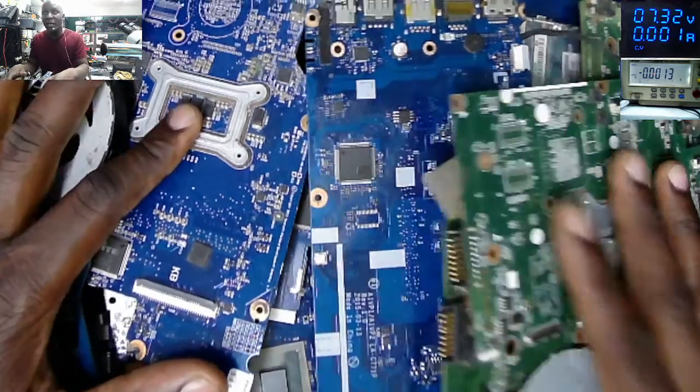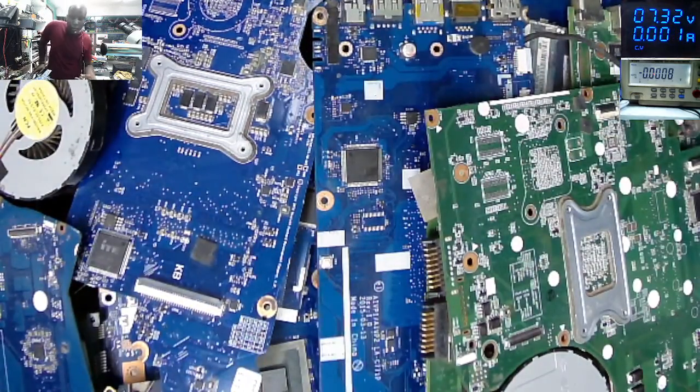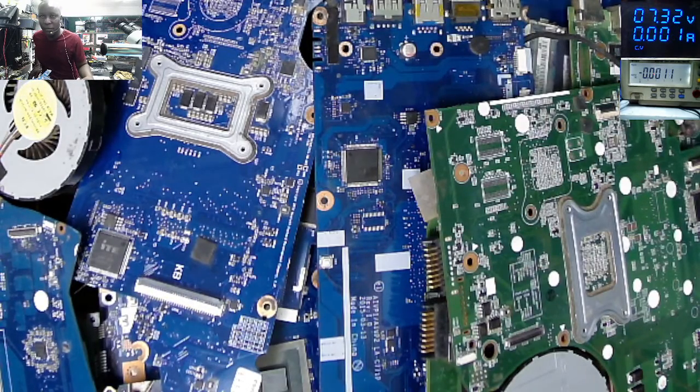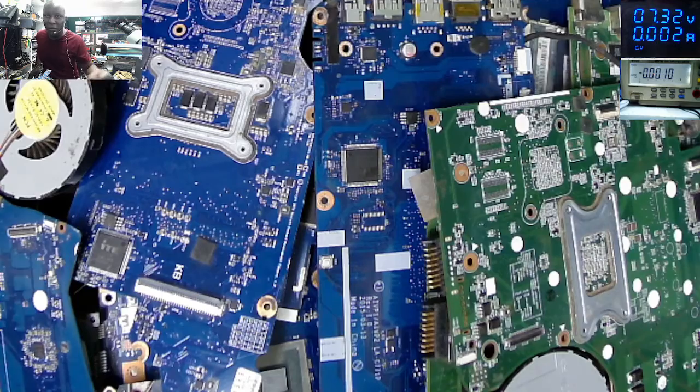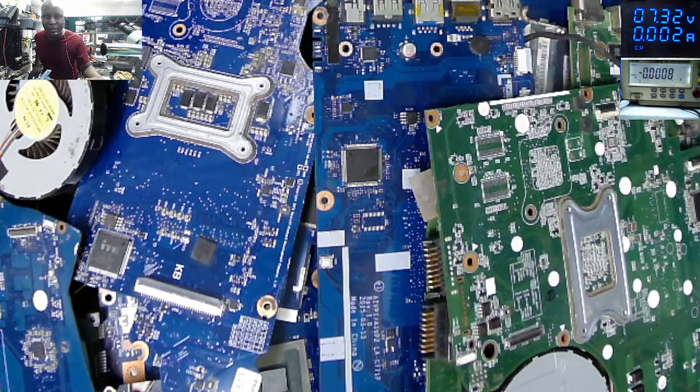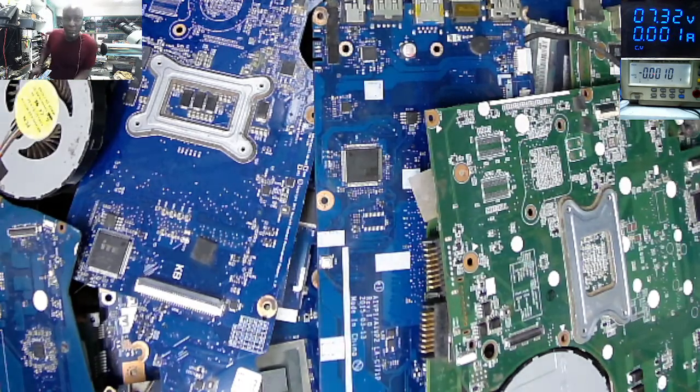So we do have some motherboards here. Half of the videos from the channel are a mess. If you go back to the old videos, the recording system and the sound quality were not good during that time because of the resources. We tried to use the available resources at that particular time. So I'm trying to redo some of the things that were explained in the past.